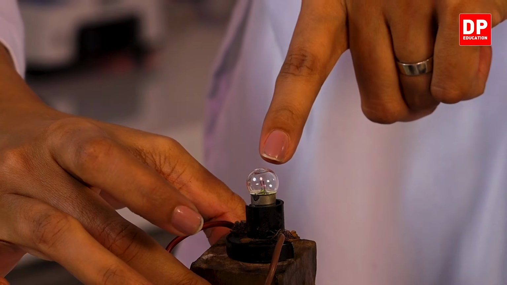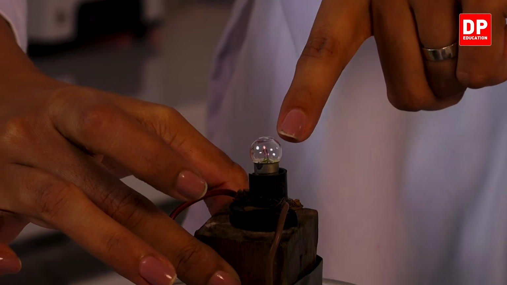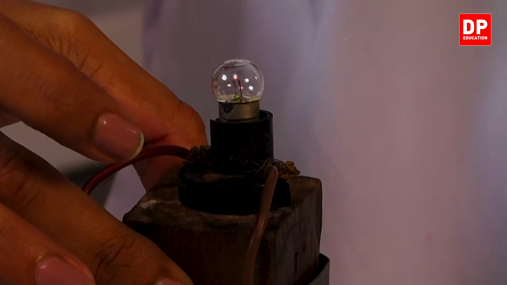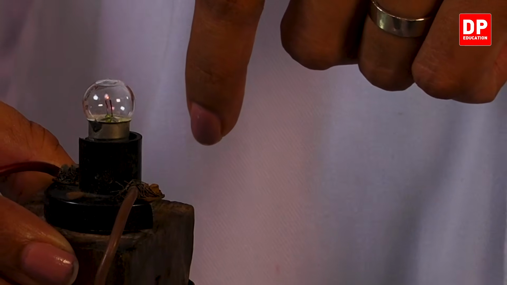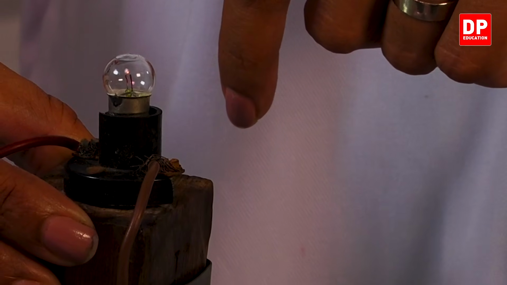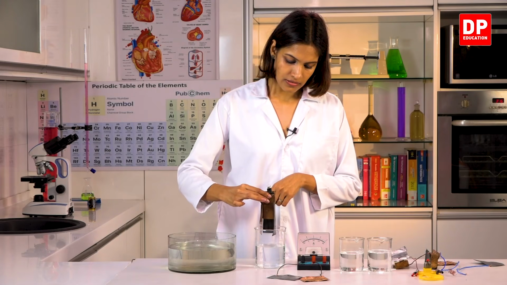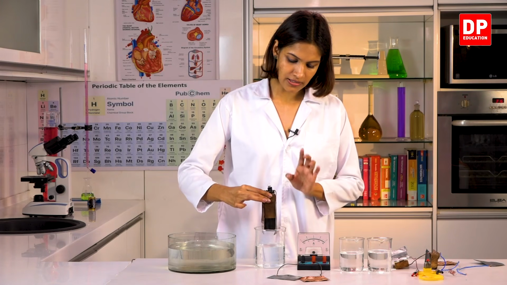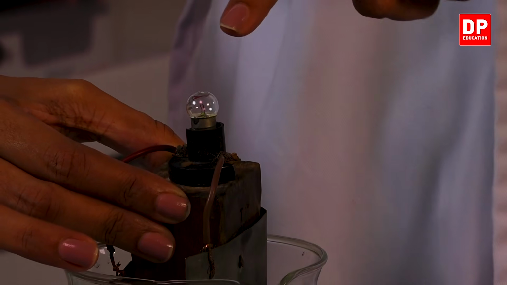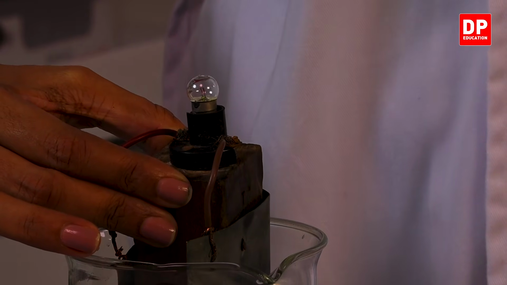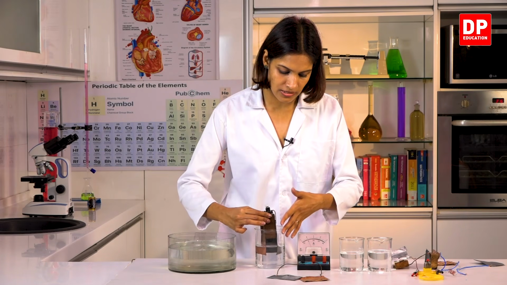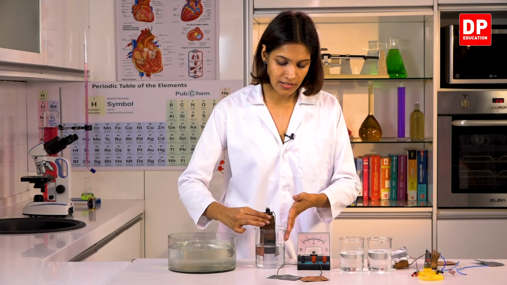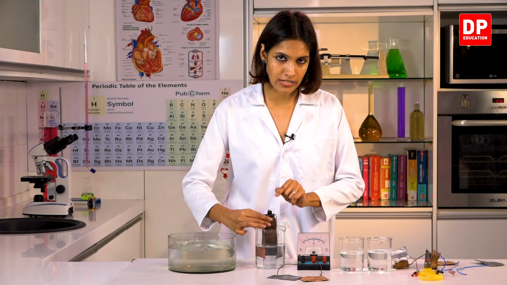Can you all see, children? The bulb illuminates, but the brightness is very low. The bulb illuminates with a very weak light. When I remove these two sheets from the liquid, it goes off. When I insert it again, it illuminates, but this time it's weaker. Now you all can see, even though the two sheets are immersed in this liquid, dilute sulfuric acid, what happens? The bulb does not illuminate.